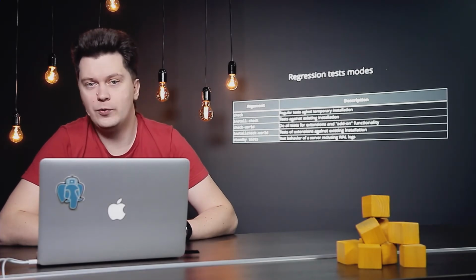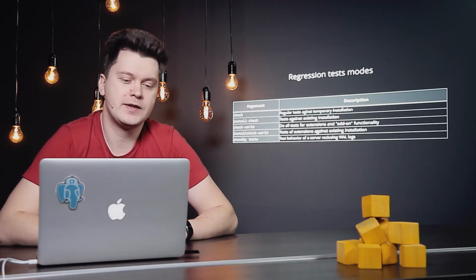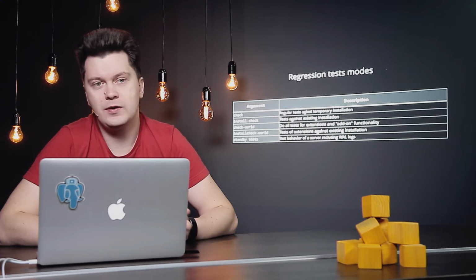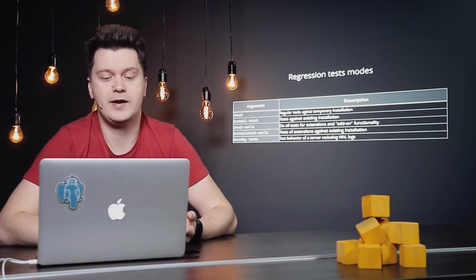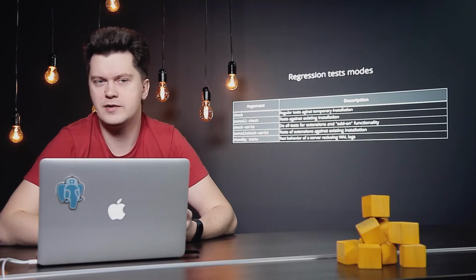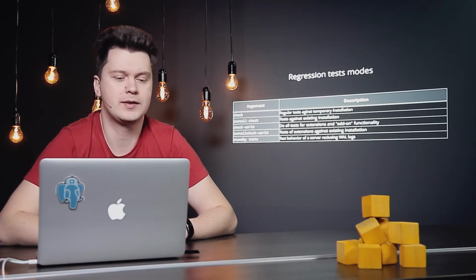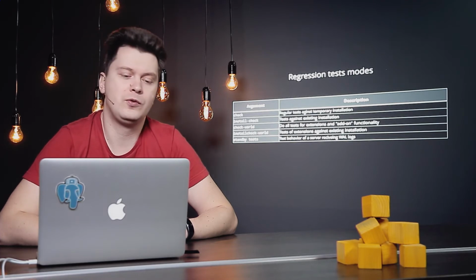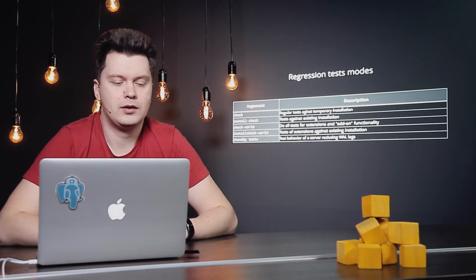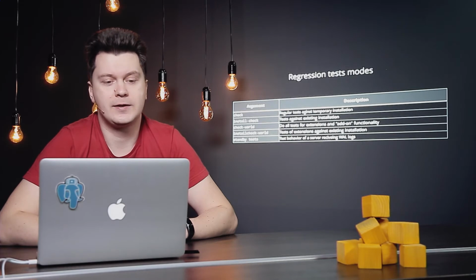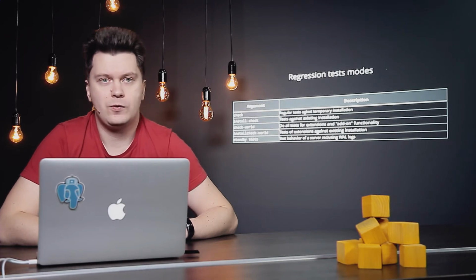A more complicated mode of running regression tests is install check. This means you already have a cluster, it already runs, and you want to check whether everything is okay with the cluster. It's a little more tricky mode where you need to specify the existing cluster. Another mode of regression test is check world.